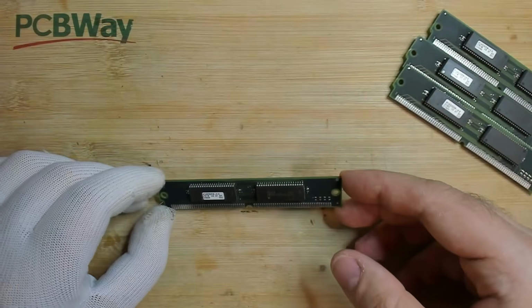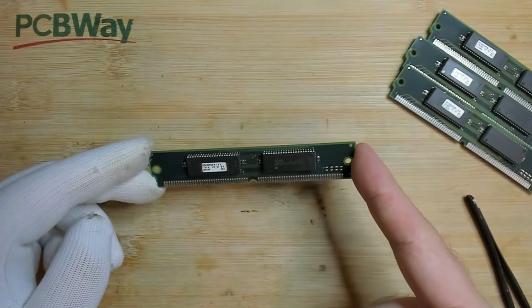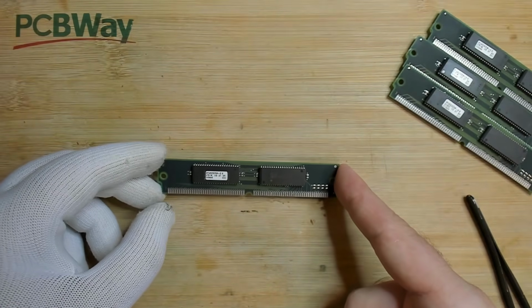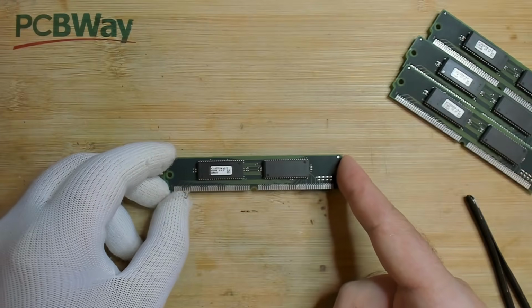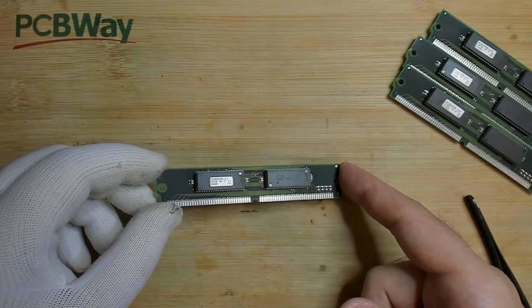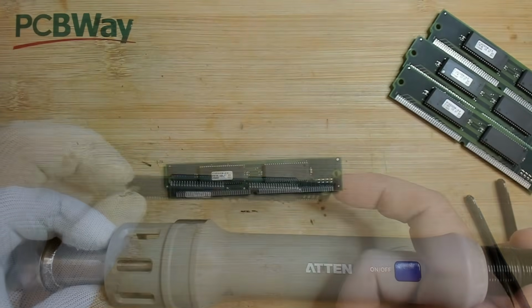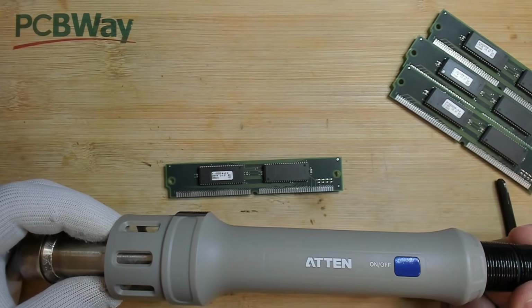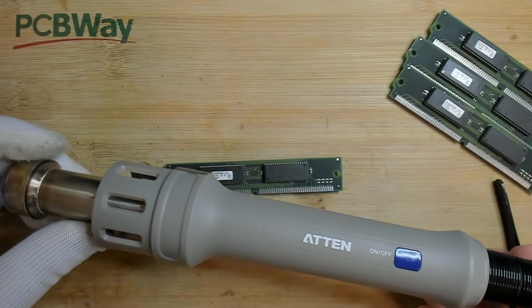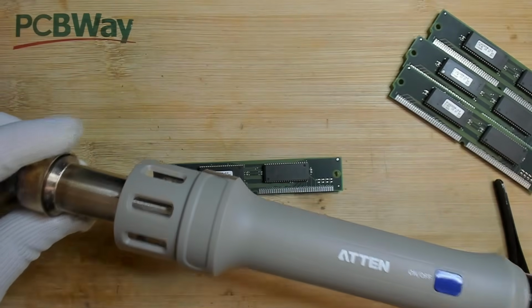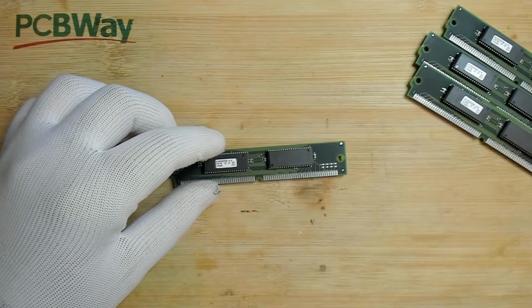I already tested these memory modules in a system with memtest, so in case we have issues later on, provided that the PCB actually works, then I might have killed some of these chips with high heat, but I hope this is not going to happen. I am using my Aten 862D. This hot air station is really nice. I really enjoy working with it. We are at 350 degrees.